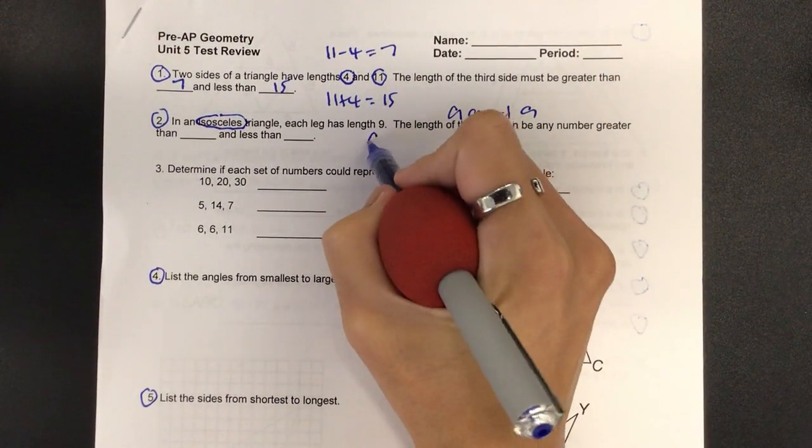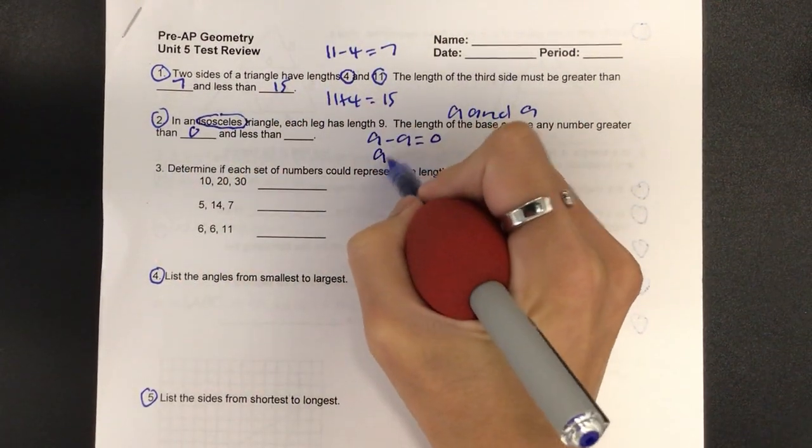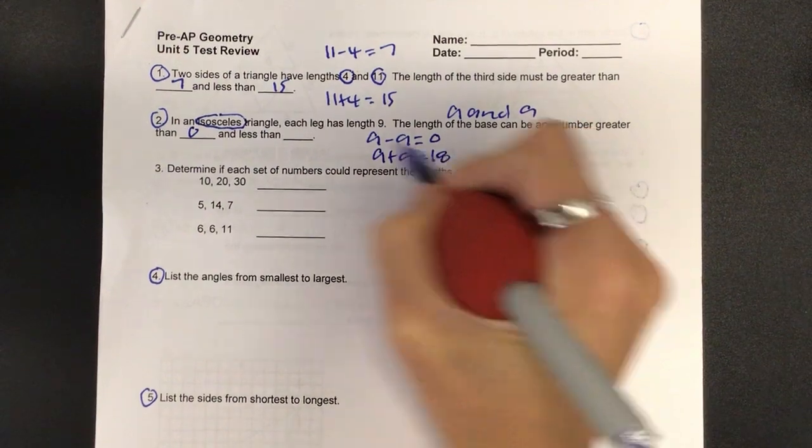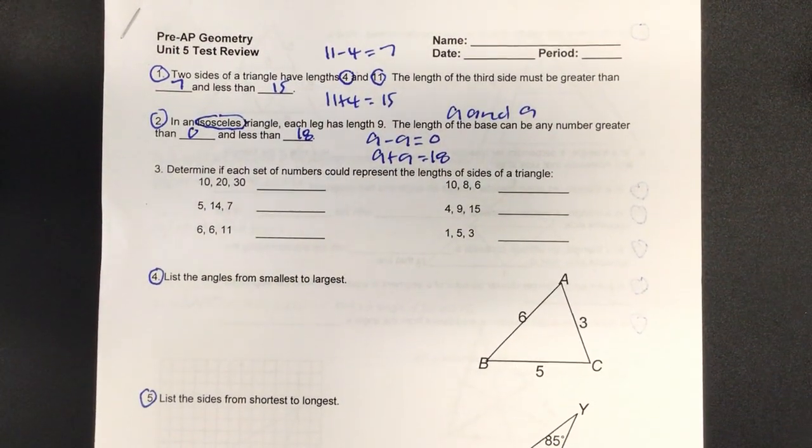Same rule applies. What is 9 minus 9? 0. That goes on the left. What is 9 plus 9? 18. That goes on the right. So again, even though I gave you one value, if it's representing a leg, it is two 9s at the same time.